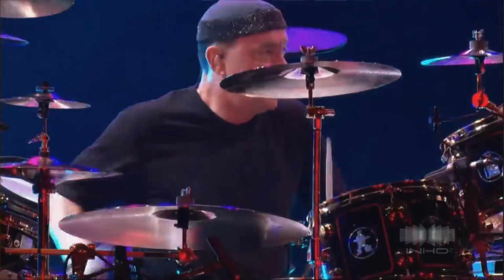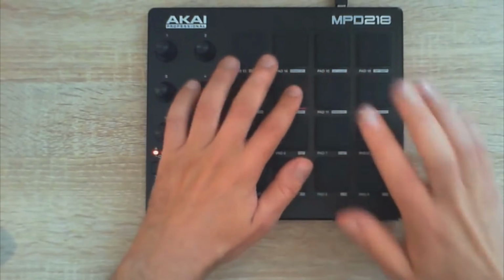Hi, today we're talking about drums. Not those drums. These drums. Yes, we are talking about programming drums in your DAW. But no, this is not a tutorial about EZdrummer or any other software.